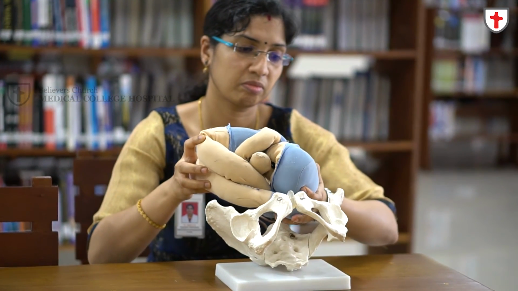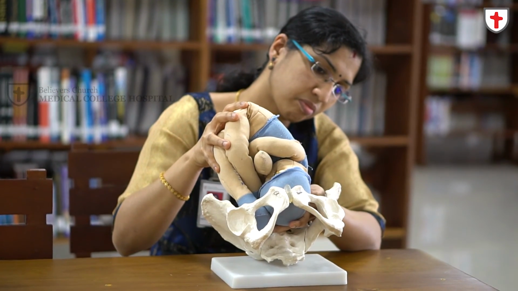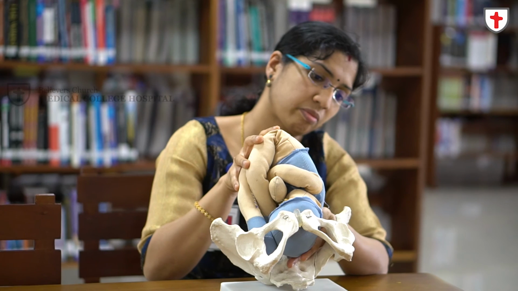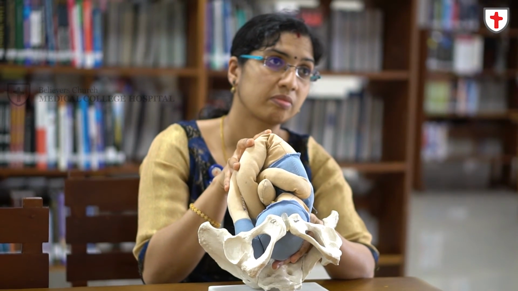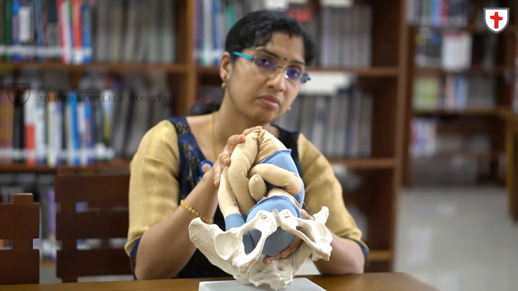Once it has rotated through 180 degrees, automatically the head will come down because of the weight of the fetal head. After that a post-procedure CTG is also done, and a scan is done to ascertain whether it is in the cephalic position.